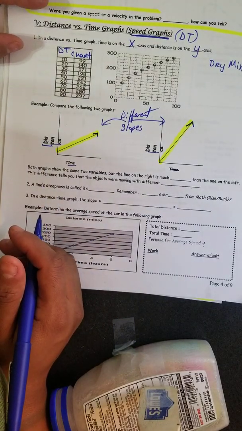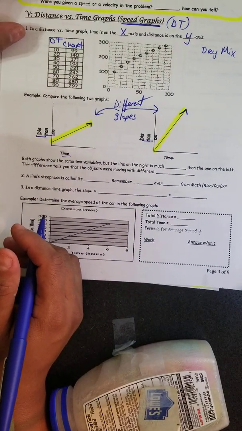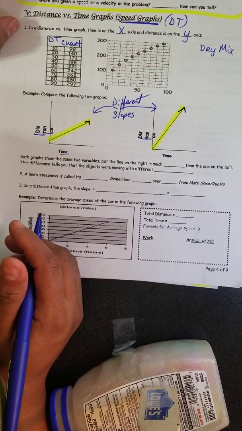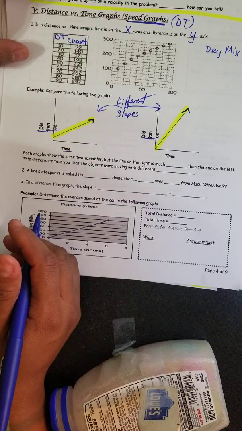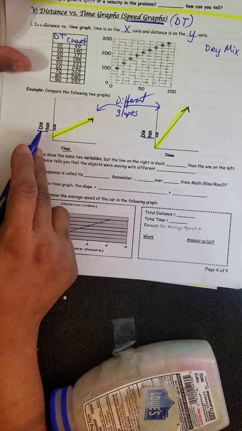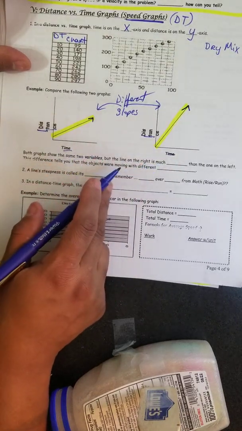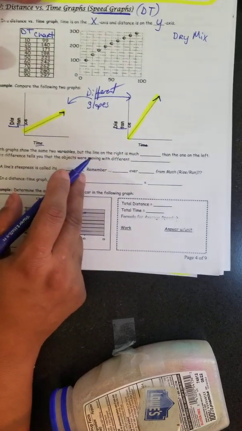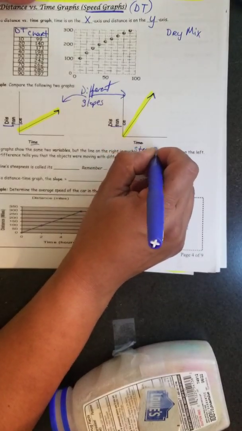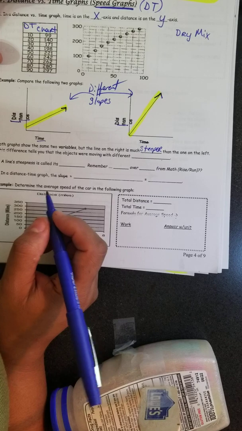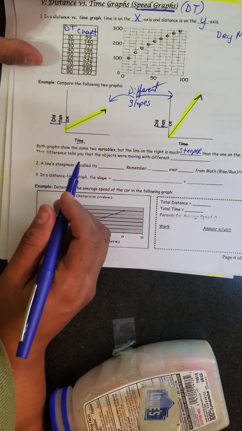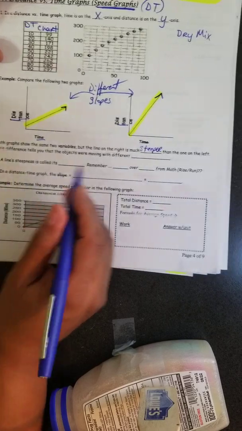Right? Remember that slope from math class, rise over run? Okay? Same thing here. We're going to pull that rise over run that you've learned from math class over into physics. So it says here that both graphs show the same two variables, which is distance and time. But the line on the right is definitely much steeper than the one on the left.